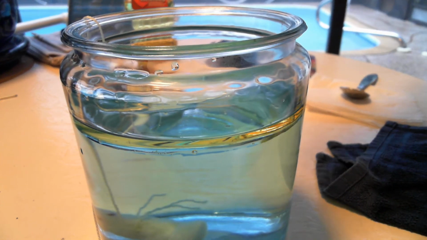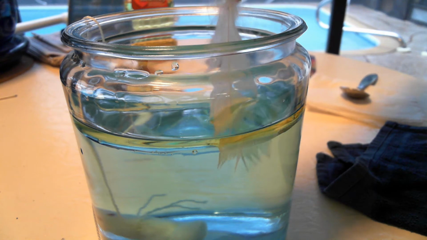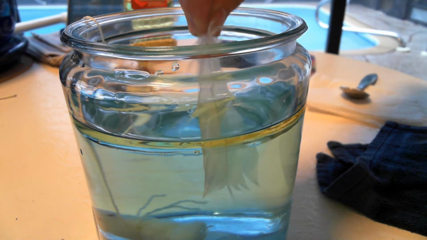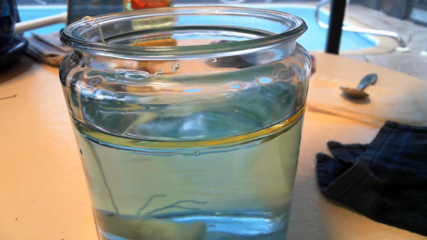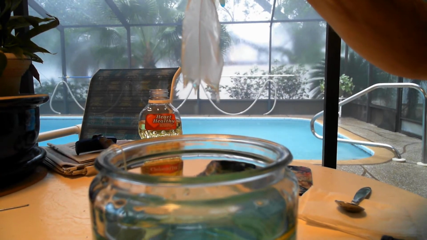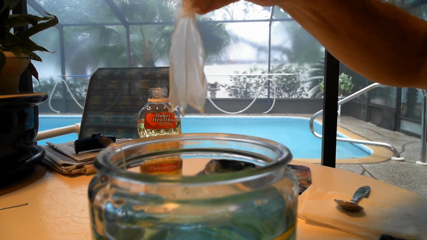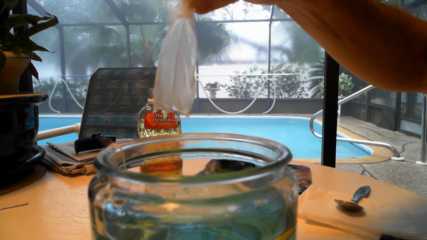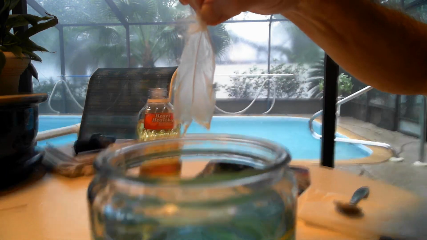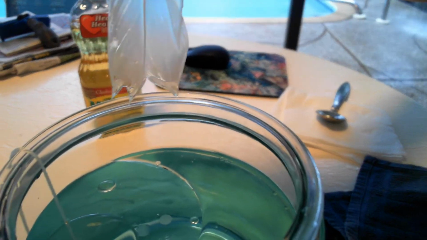So he takes a dive into the water, and he comes out, and look. What do you think that is stuck to his feathers? You're absolutely right. It is the oil. And even if he dives into water where there is no oil, the oil stays stuck to his feathers. Do you see that?